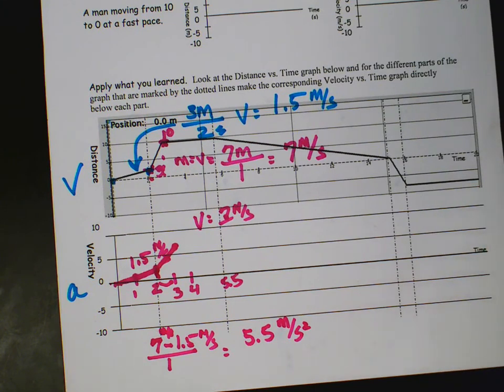Okay, this is going to be due Wednesday. So get them all turned in by Wednesday. Thanks a lot.